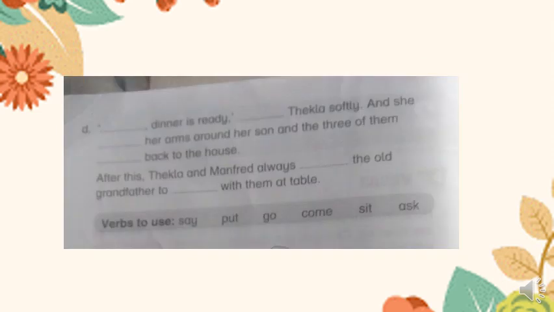Number D. Dash dinner is ready. What will come here is say, put, go, come, sit and ask. Yes, come. So come, dinner is ready. Said Tekla softly. And she put her arms around her son.